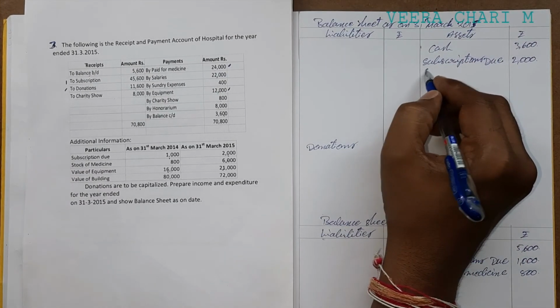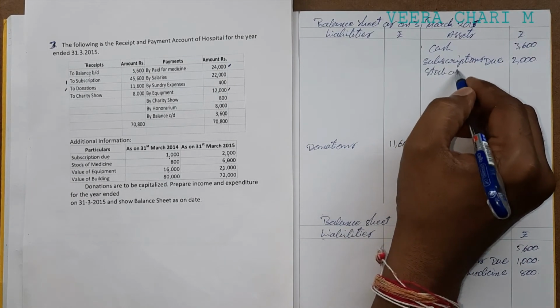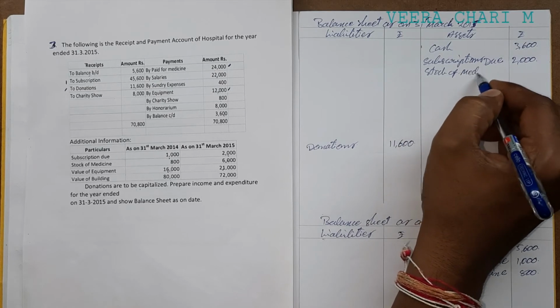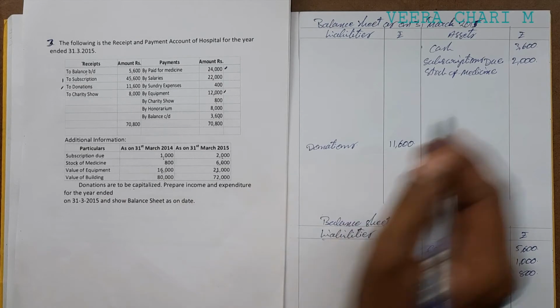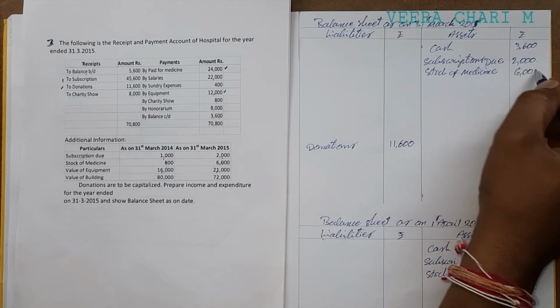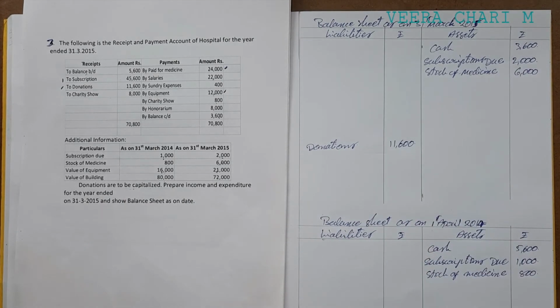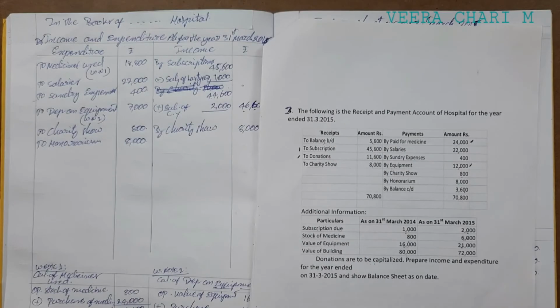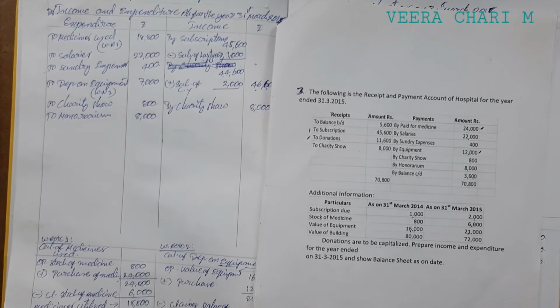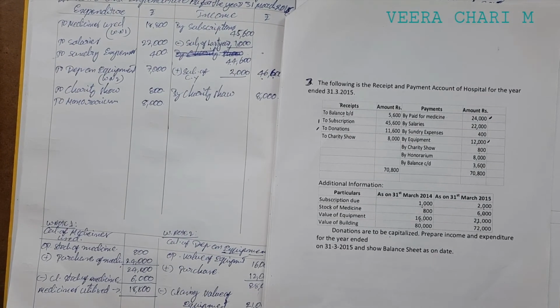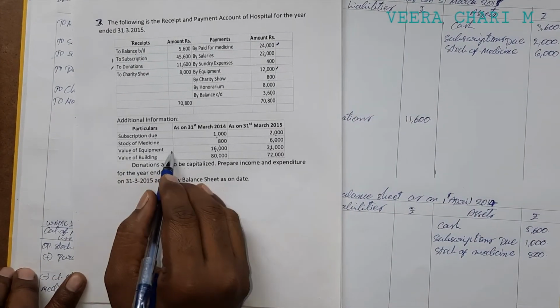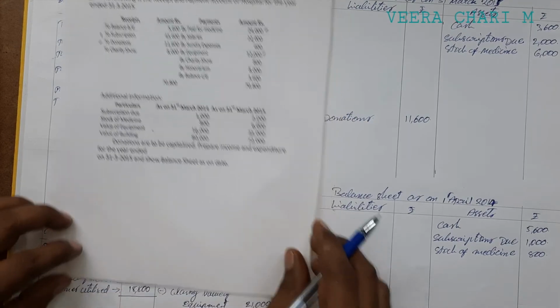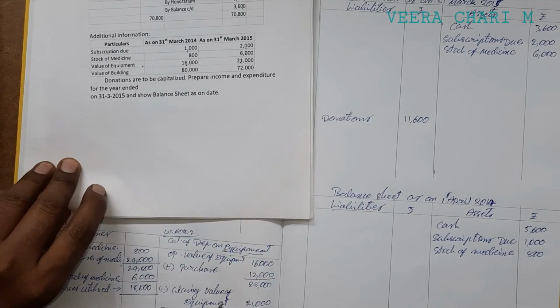Next, stock of medicine, closing value of the stock of medicine, it is 6,000. So this is a treatment of income under income and expenditure account. It's completed already as per working note 1. Next one, after medicine, that is the value of equipment. That is also completed as per working note 2.